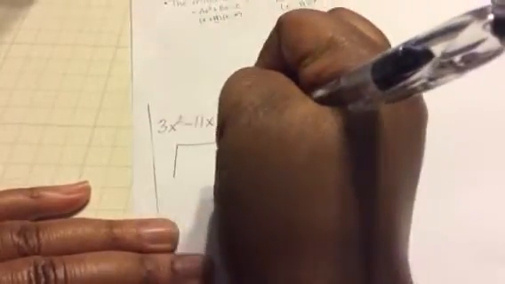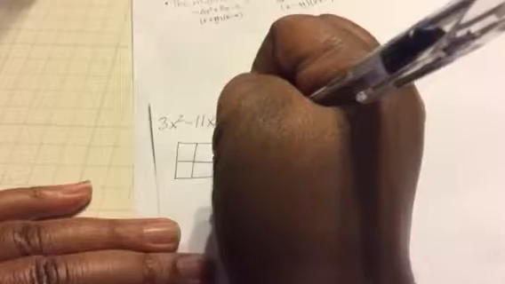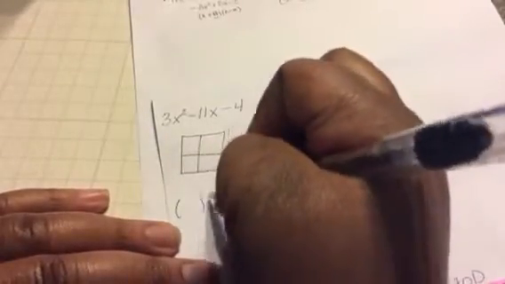And now we're going to draw a box that looks like a window, just like you did with the box method before. But this time we're going from a trinomial, 3 terms, to a couple of binomials.